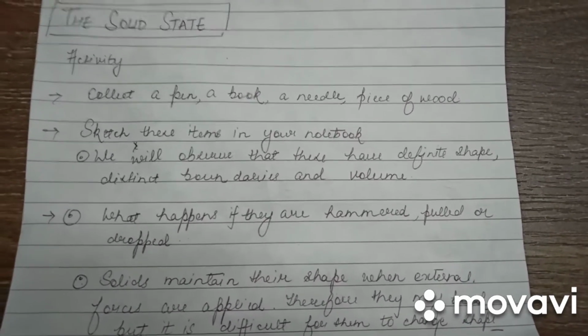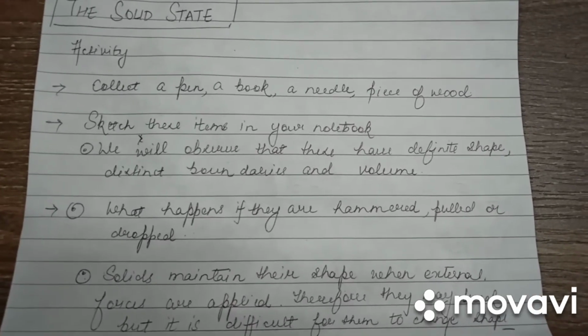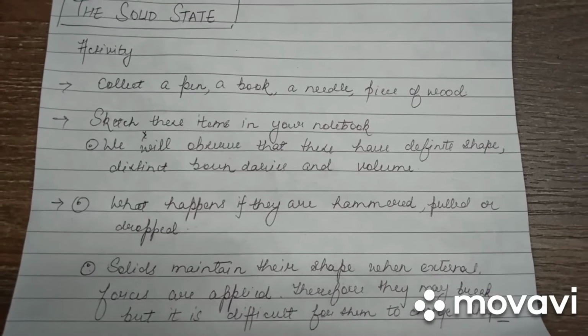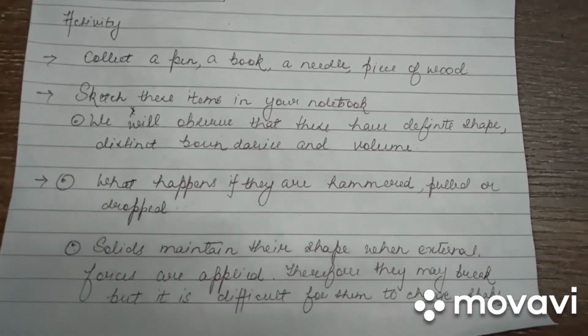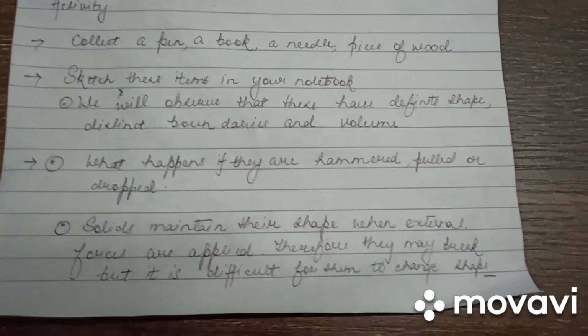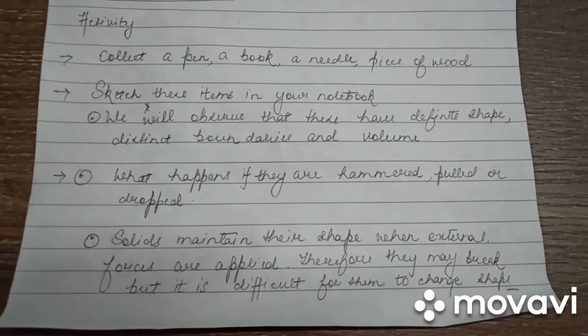Well, now let us consider what happens if they are hammered or pulled or dropped? Solids maintain their shape when external forces are applied. Therefore, they may break, but it is very difficult for them to change shape.